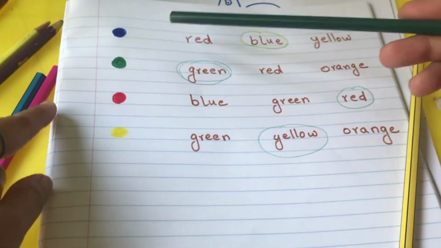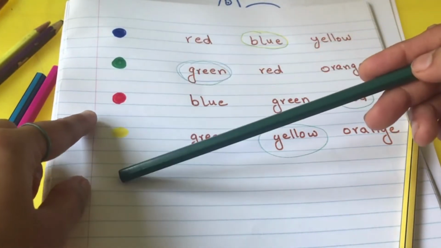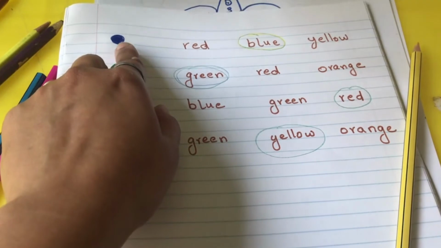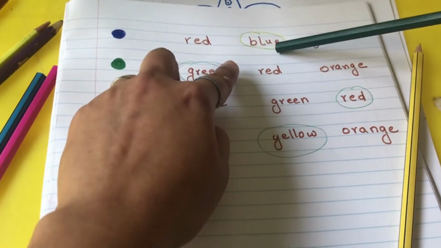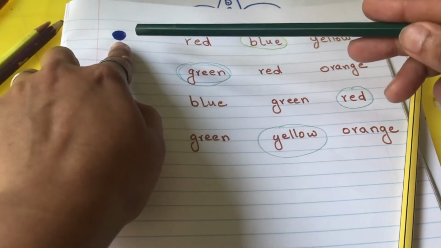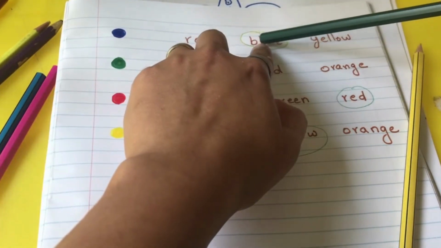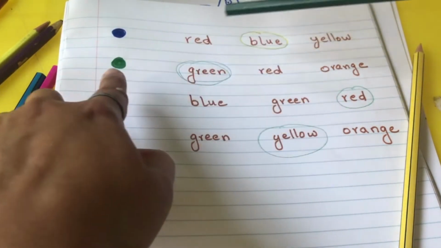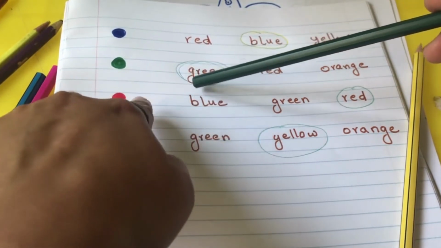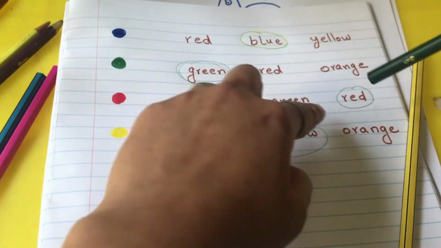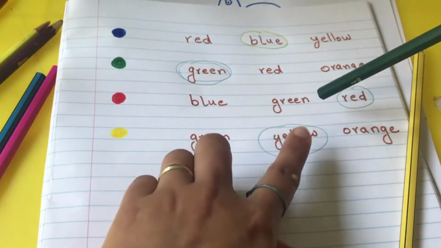What I did here is I drew some circles in different colors. What the kid has to do is look at the color of the circle and find that color name and circle it. Here it is blue, so he has to find the name blue and circle it. Green, he has to find the color name green and circle it. Red, it is here, and yellow, it is here.